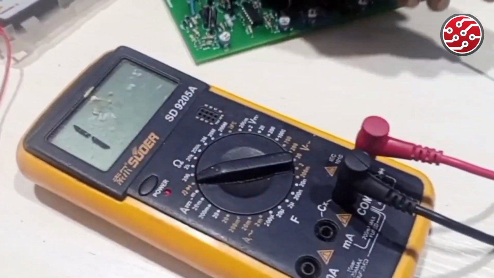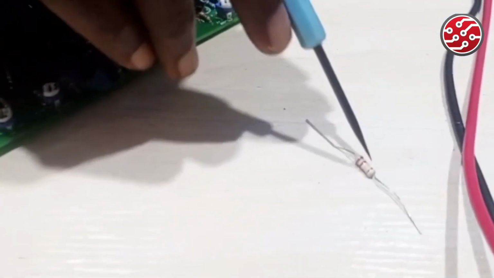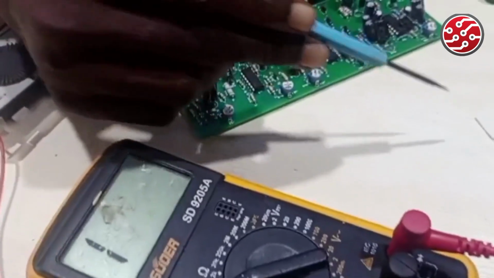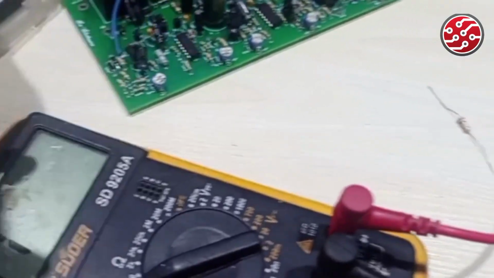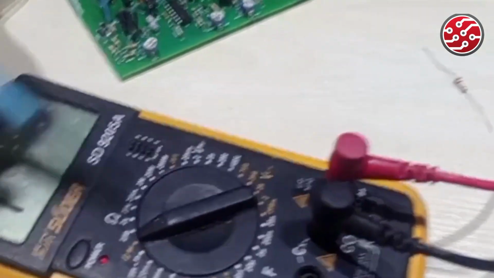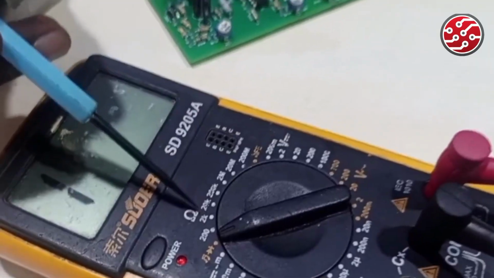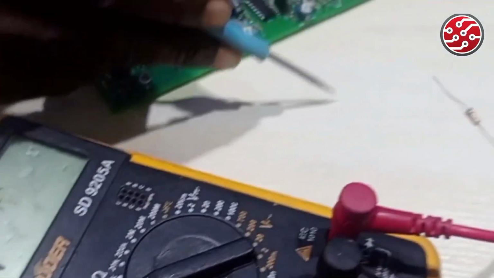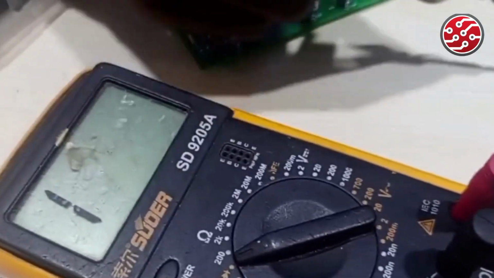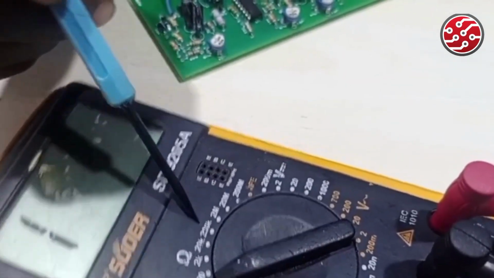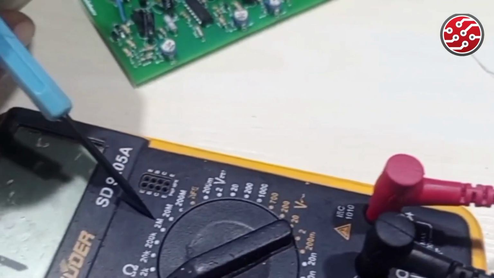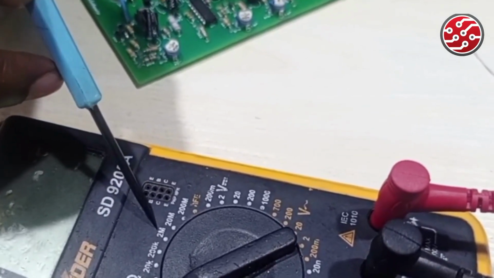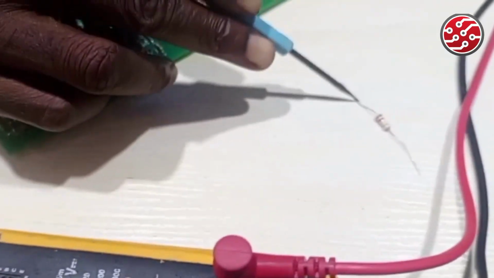Let me see how I could use it to read that resistance. This resistor you see there, I already know the value. It's 220k. But if you want to measure it with this meter, you have to look for the value that is above that resistor. I already know it's 220k, so I can't read it with 2k, 20k, or even 200k. So I switch it to the range above 220k, which is 2 meg. That's how you use this meter.